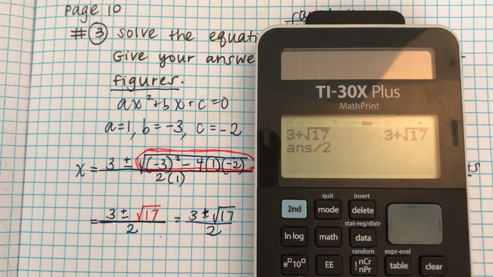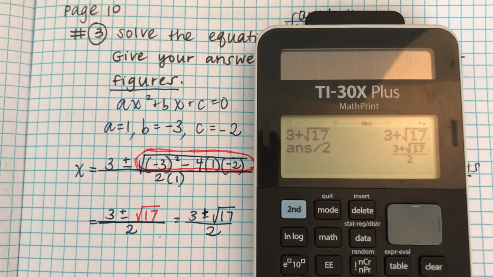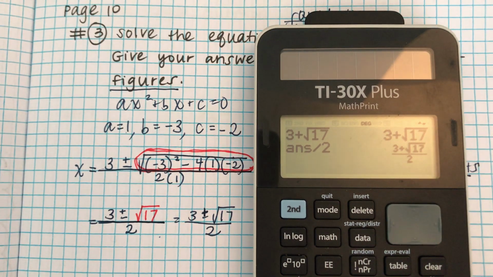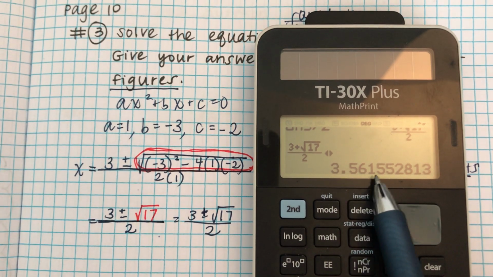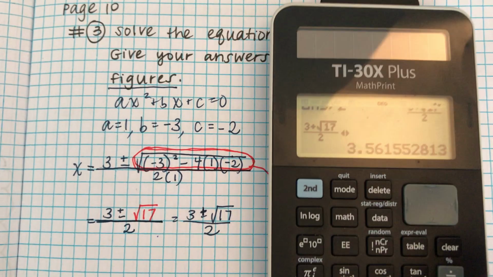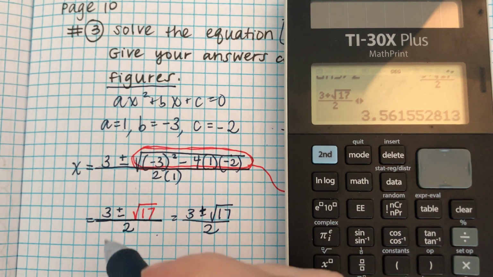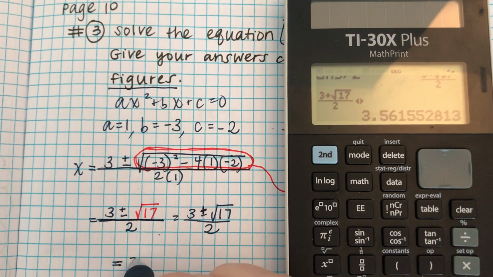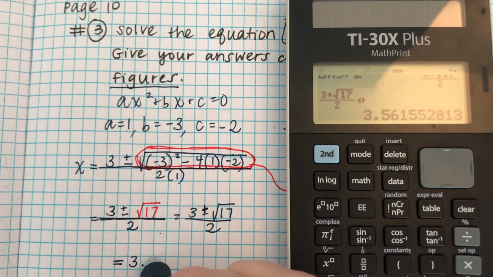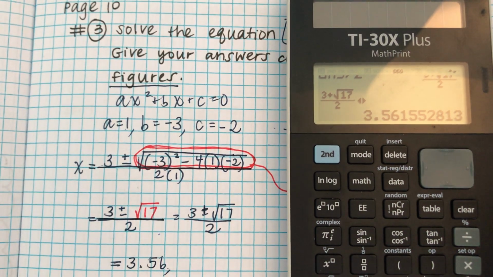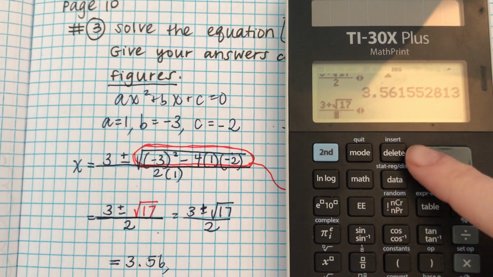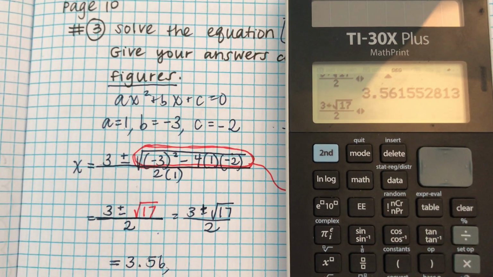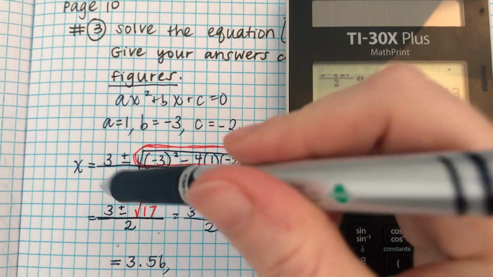And then I hit divide by 2, or you could do brackets, I guess. It kind of just depends, but I usually do it like that. And then I'll hit this button to change it into a decimal. So I'll have 3.56. Remember, that's only one of our answers. 3 plus the square root of 17, all divided by 2, would be 3.56. And then what I can do from here is edit this answer to change this into a minus. Remember, that's what that plus or minus symbol means.